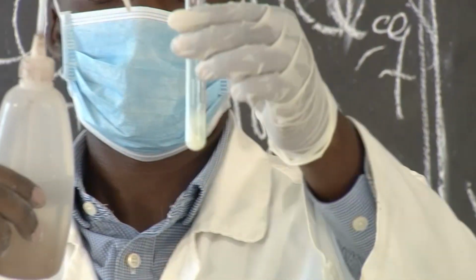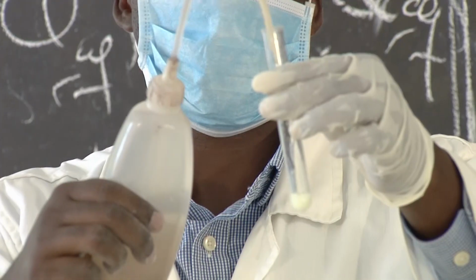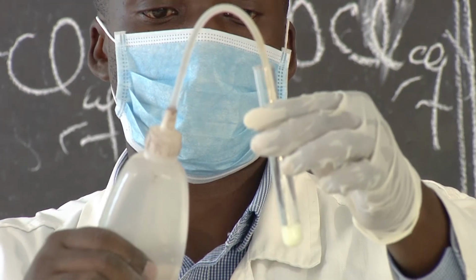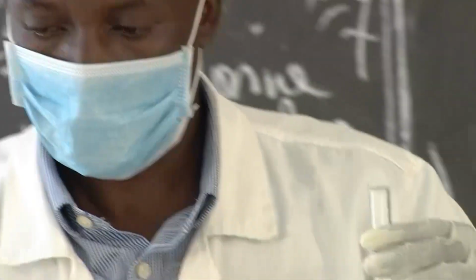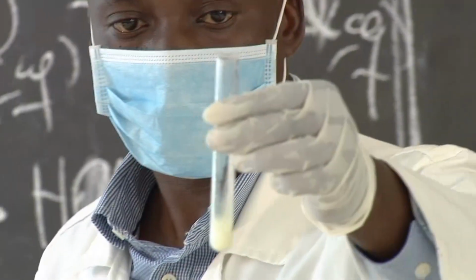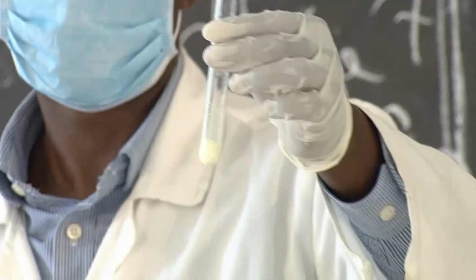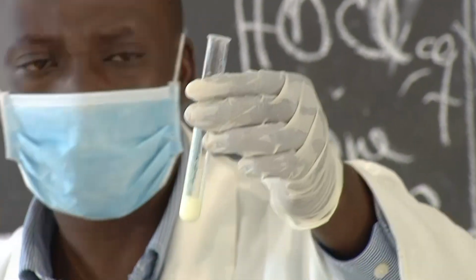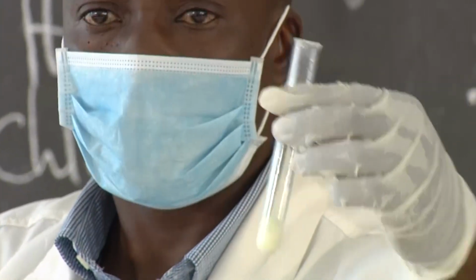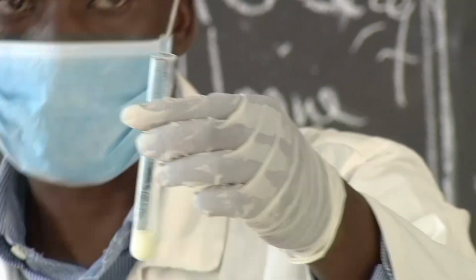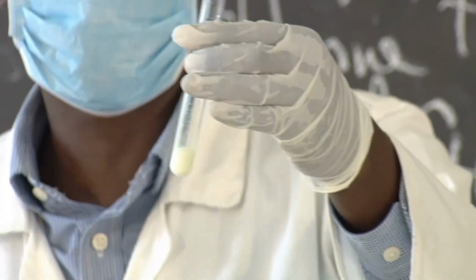Then excess. All right, so this is the color: pale yellow. When you look at it very closely, there's some yellow color in it. It is pale yellow, and it is a precipitate because it doesn't dissolve in excess.